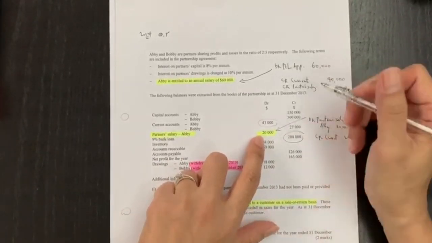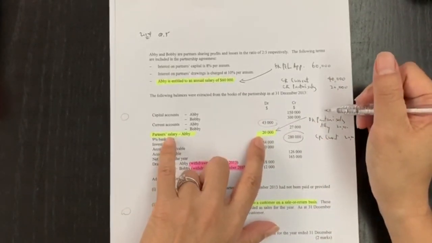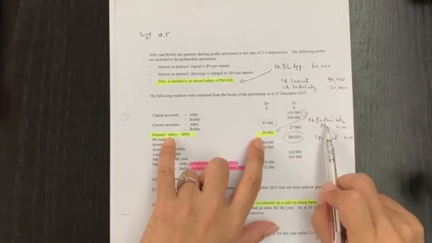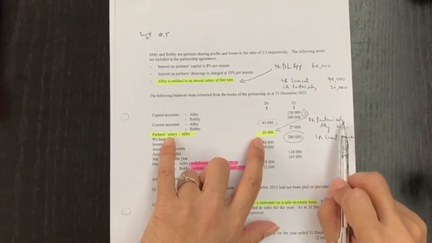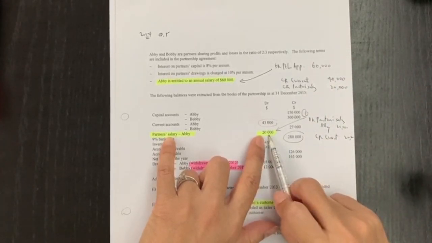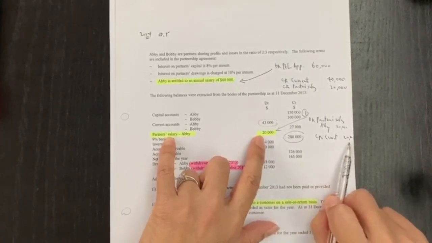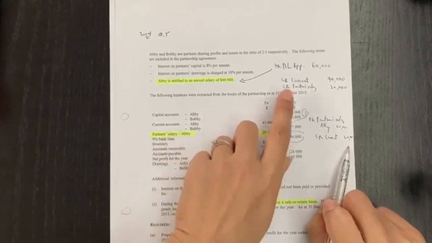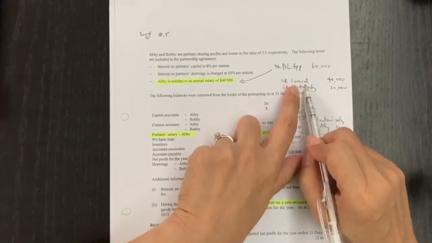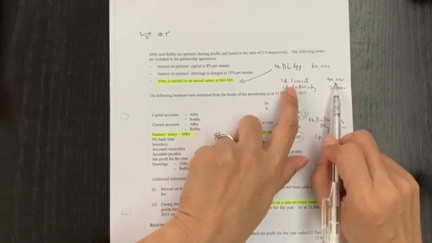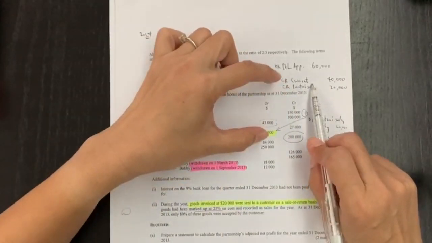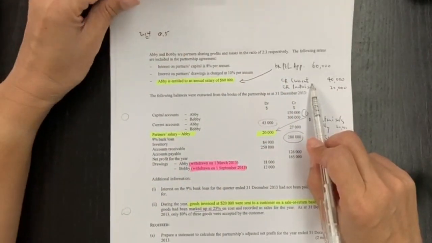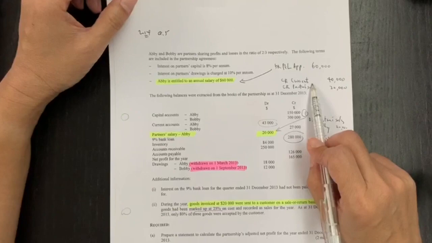All right, so actually, if you do analysis again, this is step number 1. Therefore, debit partner's salary Abby. So that's why you see this. And then credit current, 20,000. So this current for Abby already includes 20,000. Therefore, when we credit current account again, we don't need to credit the total. All right, so actually this part is similar to the previous question in 1987, the question I showed you before.